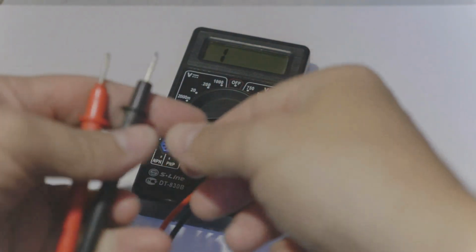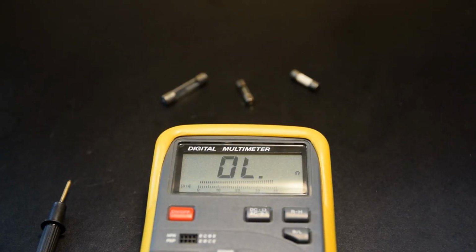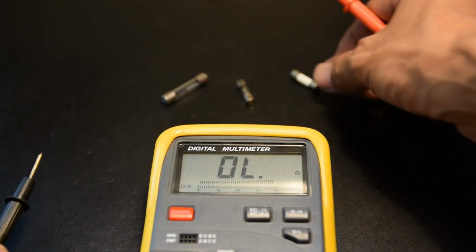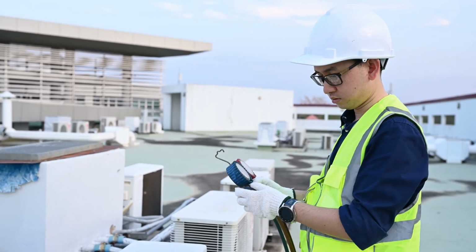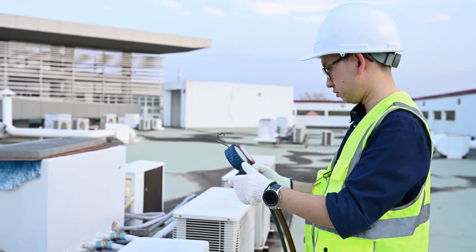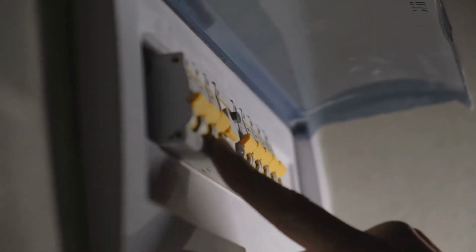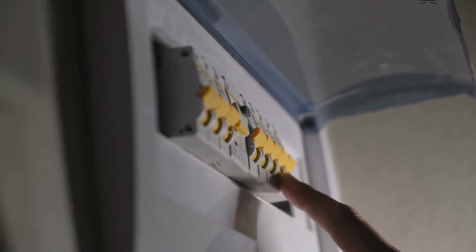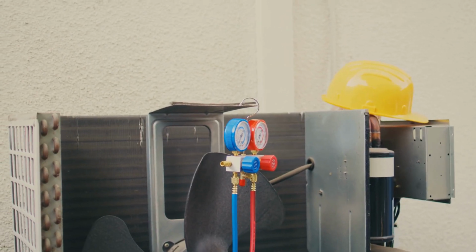Resistance testing, uncovering hidden problems. Resistance measures the opposition to electrical current. It's crucial for checking motors, sensors, and other components for potential faults. Step 1. Turn off the power to the circuit you'll be testing. This is critical for safety and accurate readings.